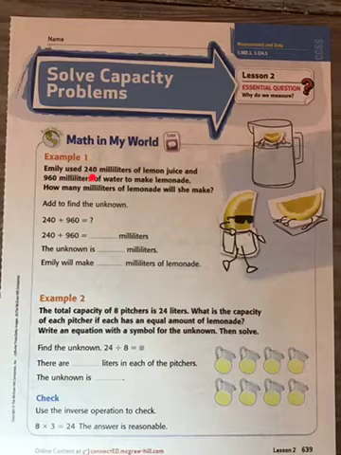Emily used 240 milliliters of lemon juice and 960 milliliters of water to make lemonade. How many milliliters of lemonade will she make? All right, so we're going to find the unknown. It says in this one we're going to add, which makes sense, right? If you start with this much lemon juice and you add it to this much water, the total is going to be the amount of lemonade you have. So let's add 240 and 960.